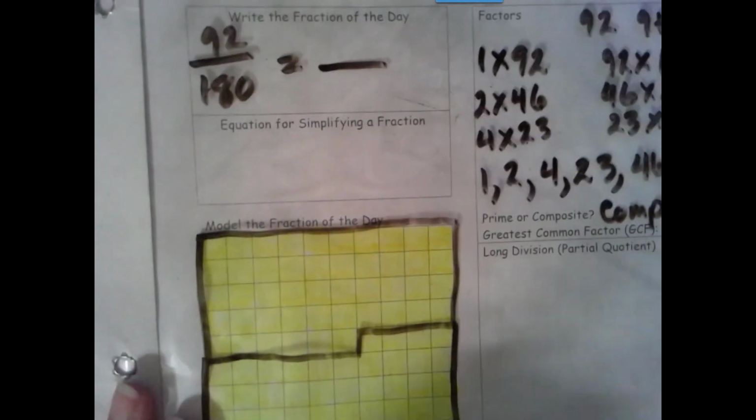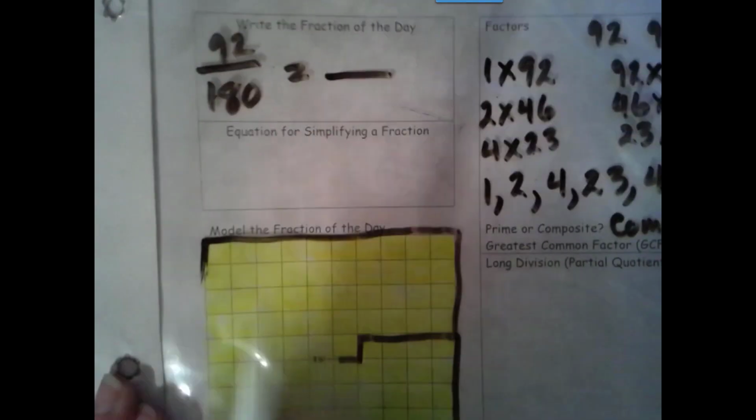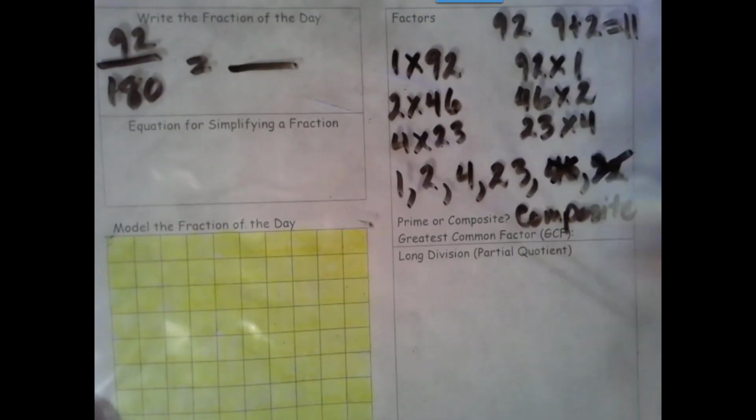8 plus 30 is 38. Plus 8 more is 46. And then I have 42 left over, so I can't make a group of 46, so that means that 46 is not our greatest common factor. Let's try 23.